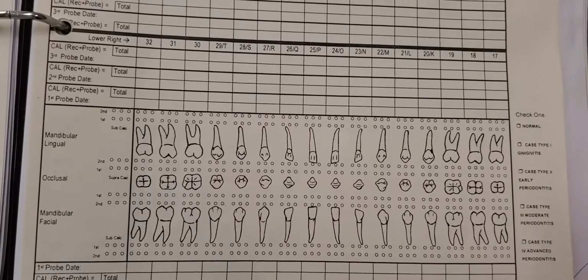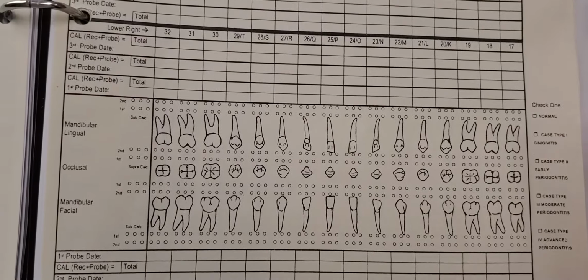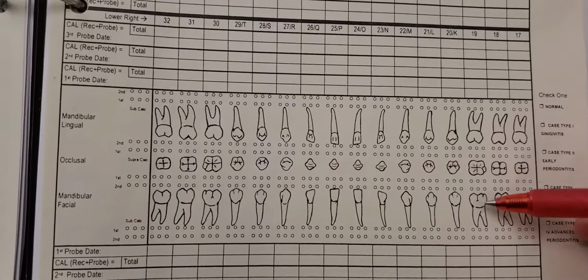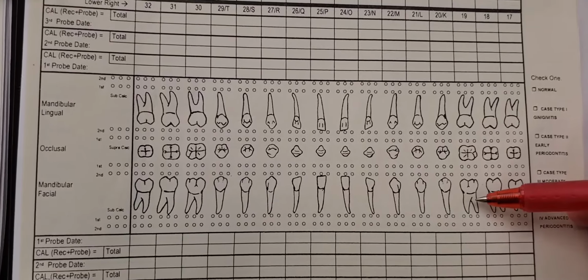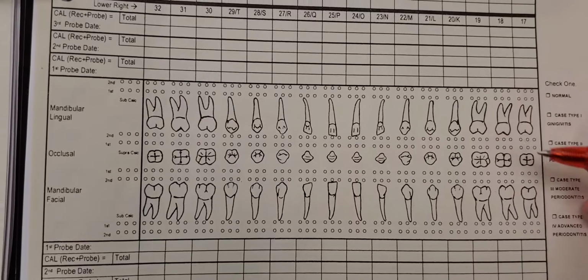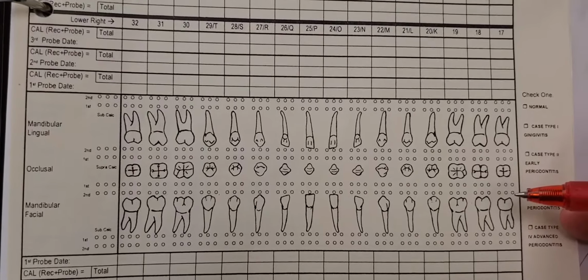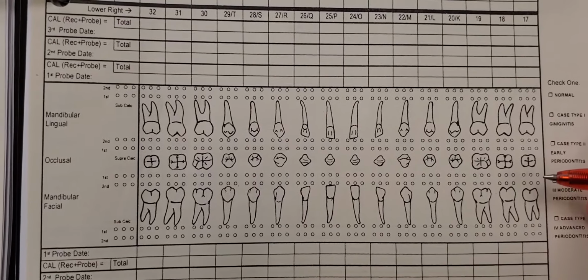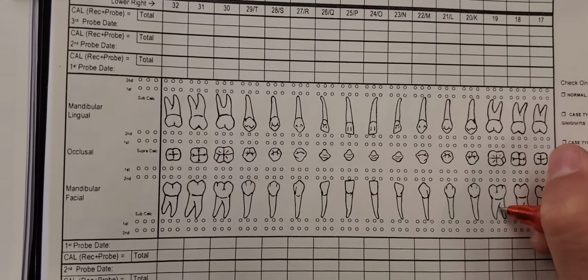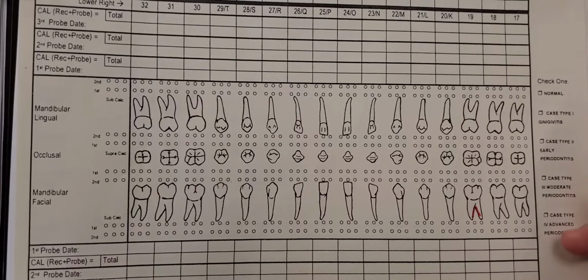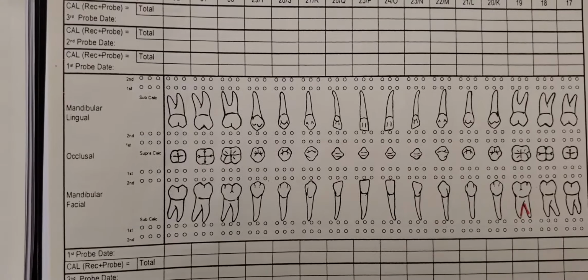Okay, so to chart a furcation, first thing, make sure that you're charting it on the appropriate side of the tooth. In other words, if it's found on the buccal, you're going to chart it here. If it's found on the lingual, here. So we'll say that we have a class 1 furcation on the buccal of tooth number 19. To chart that, we're going to draw right on the root like this.